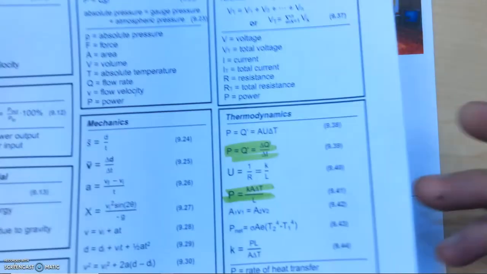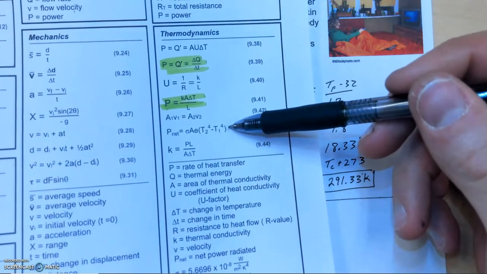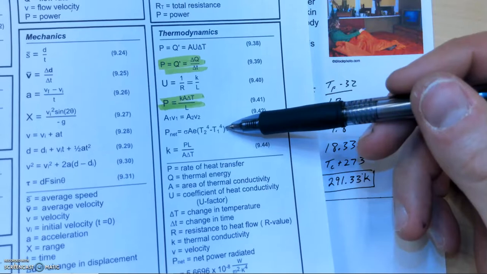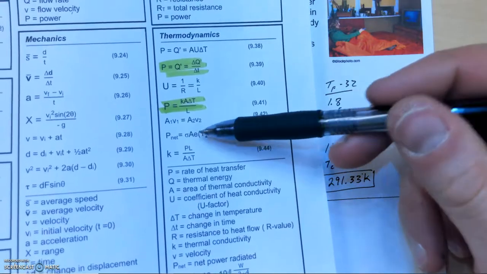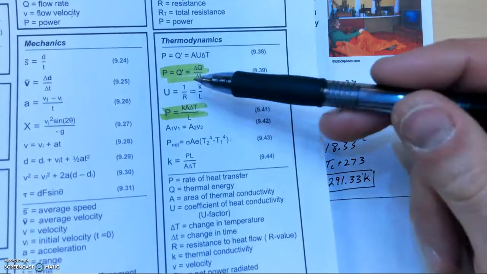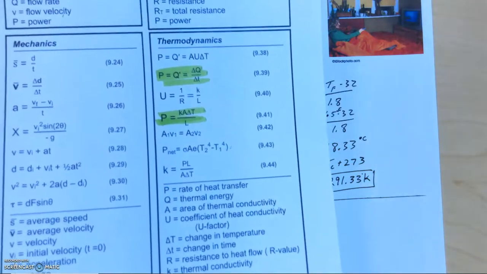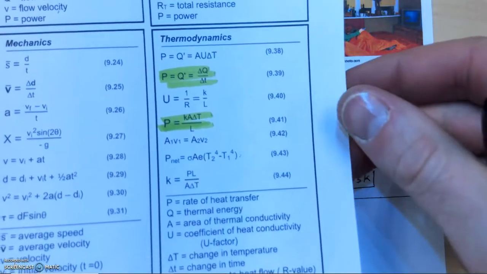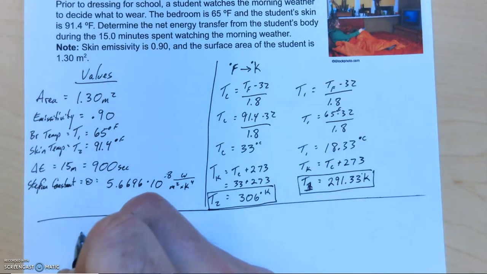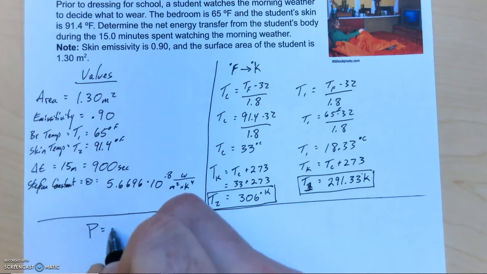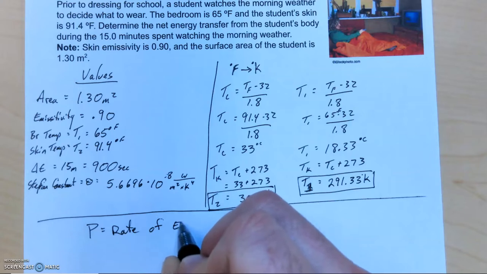Next, we're going to be looking at our formulas, to see which formulas we're going to be using. We're going to be using the rate of heat transfer net gain. All right, we got Stefan's constant, we got our area, we got our temperature change, right, and we're going to be using this guy up here also, the change of thermal energy over time. So let's write those down. Okay, what we're looking for, we are looking for P, which is the rate of energy transfer.